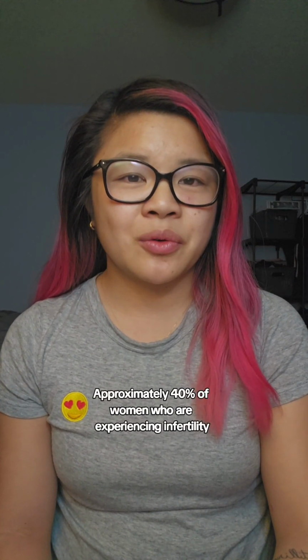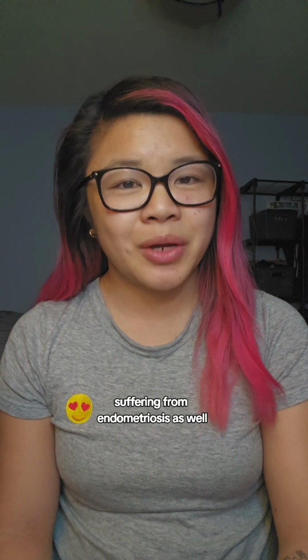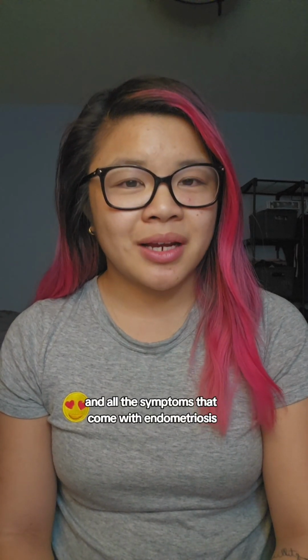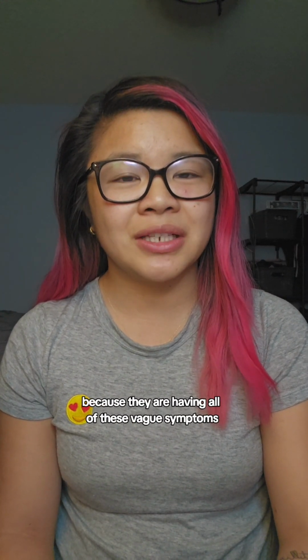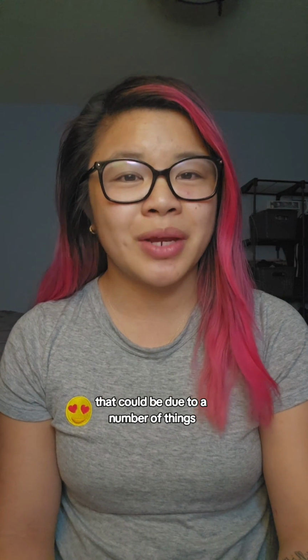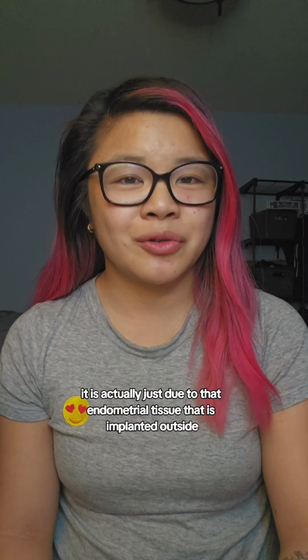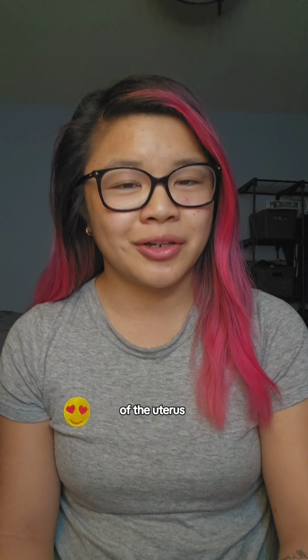Approximately 40% of women who are experiencing infertility are actually suffering from endometriosis as well. And all the symptoms that come with endometriosis can be really vague, which again can be really frustrating for the patient because they are having all of these vague symptoms that could be due to a number of things. And in reality, it is actually just due to that endometrial tissue that is implanted outside of the uterus.